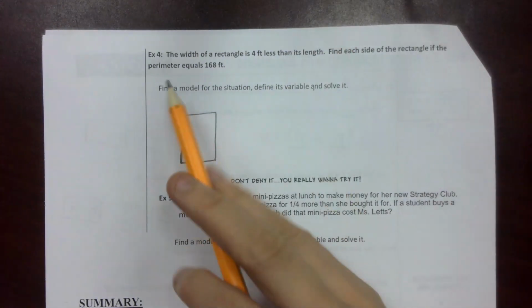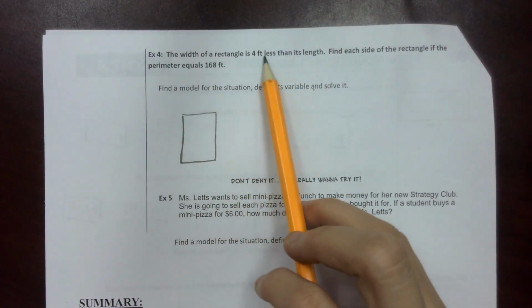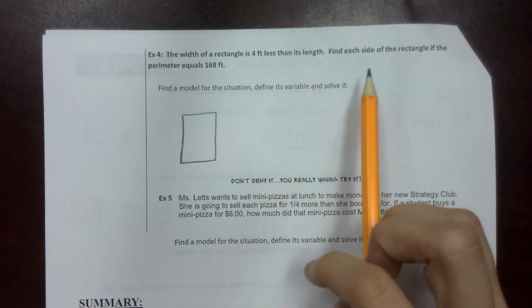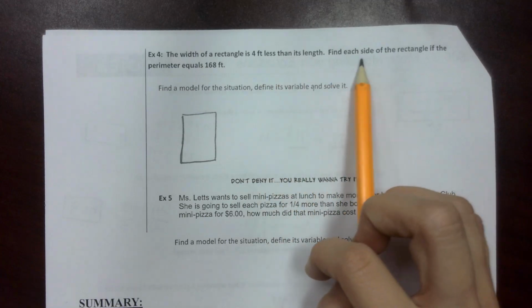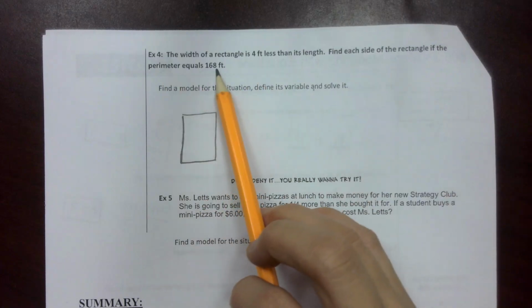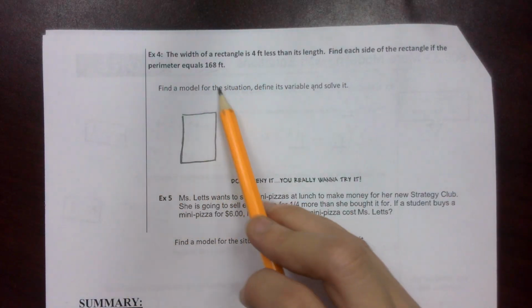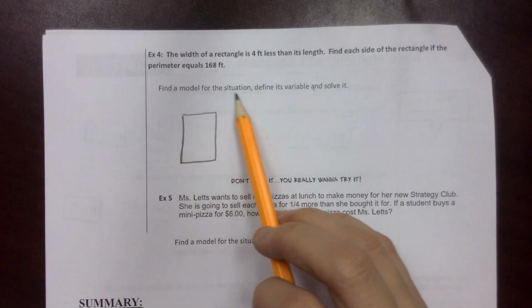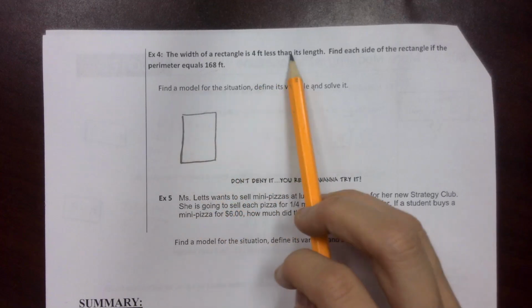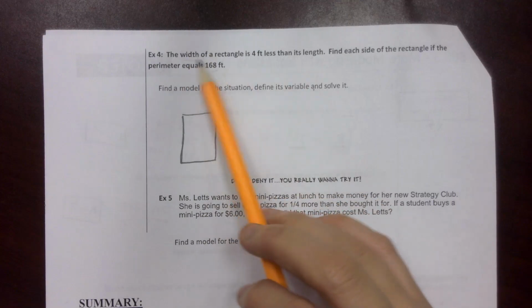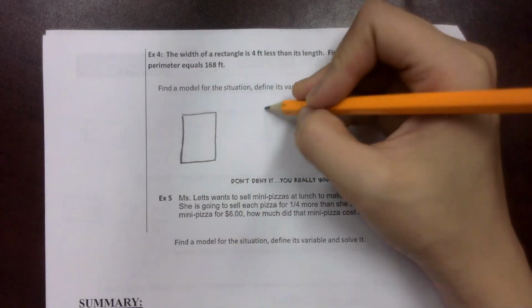Okay, so the width of a rectangle is 4 feet less than its length. Find each side of the rectangle if the perimeter equals 162 feet. So we're going to have a model and define the variable. We already know some information about the width. So let's have L be length.